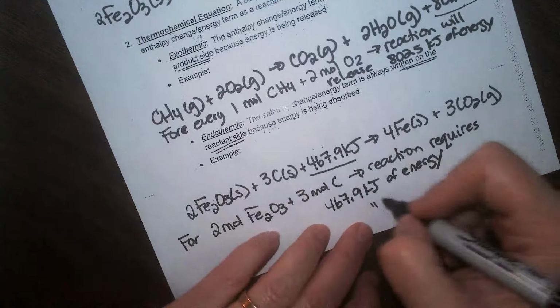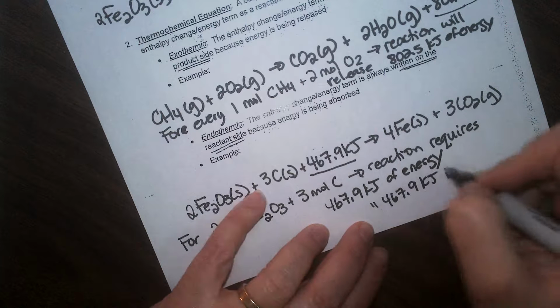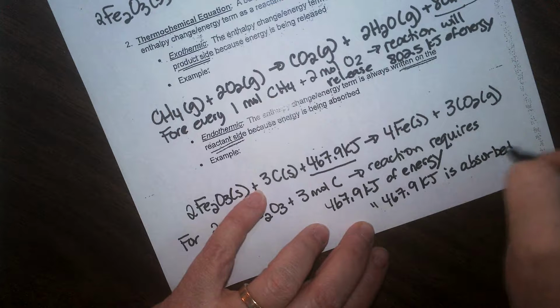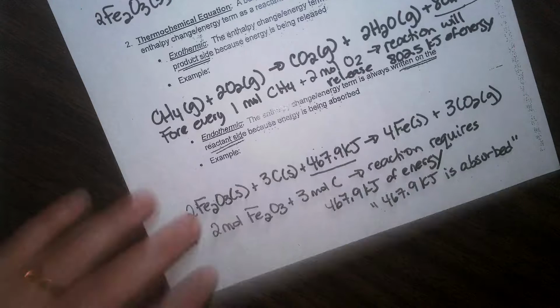Or you could say 467.9 kilojoules is absorbed. But I find it's easier to understand that it requires that kind of energy. Yeah, requires and releases. Okay? Does that make sense so far?